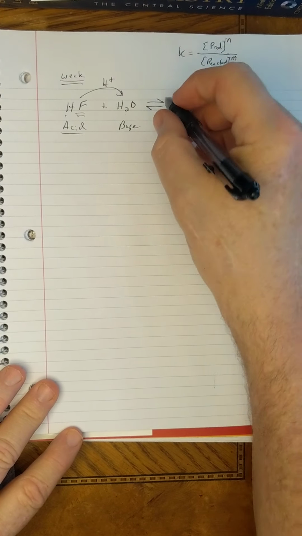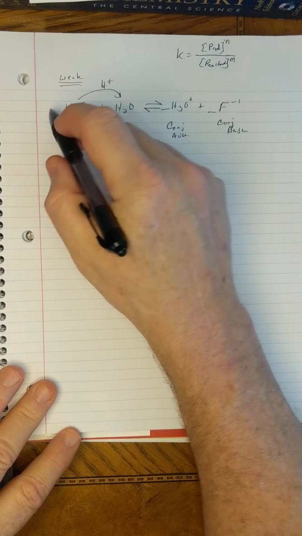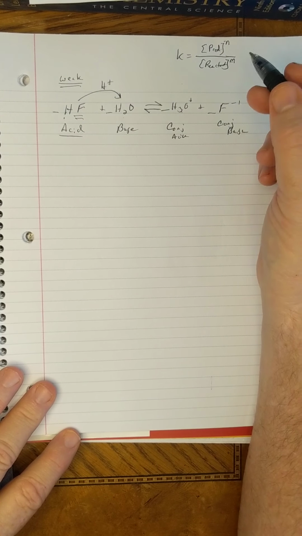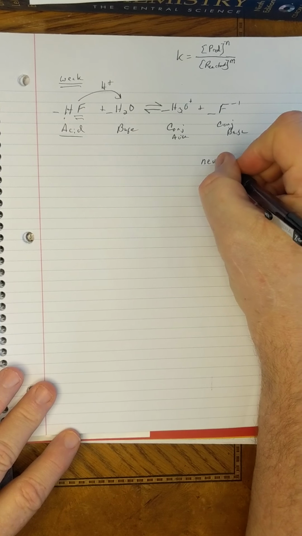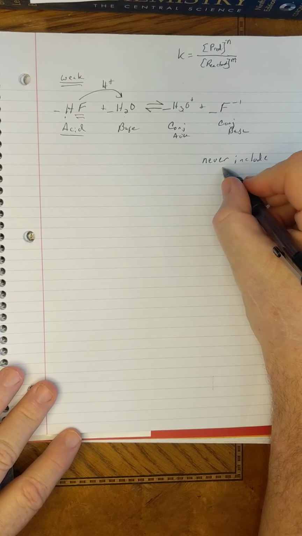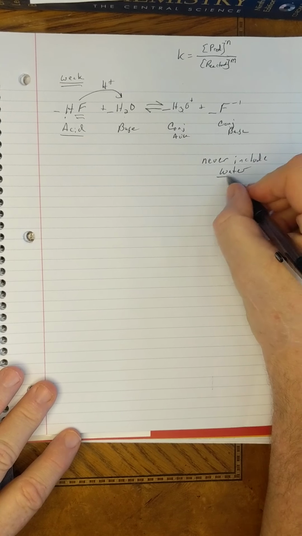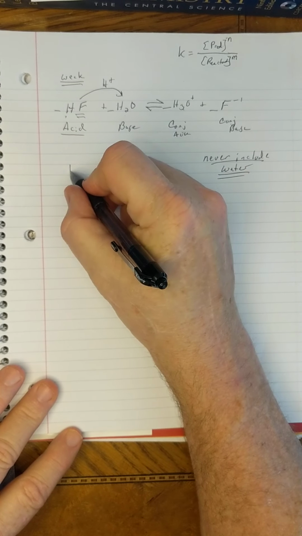Okay, the power is whatever your coefficient is. Now, you never include water, any liquids or solids.